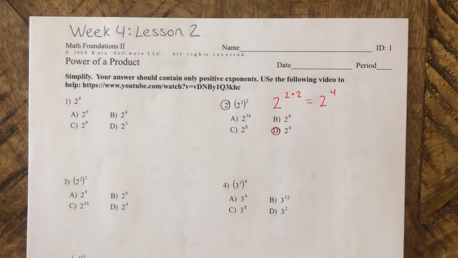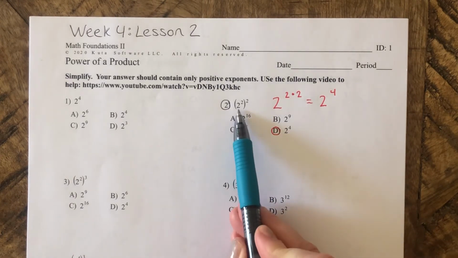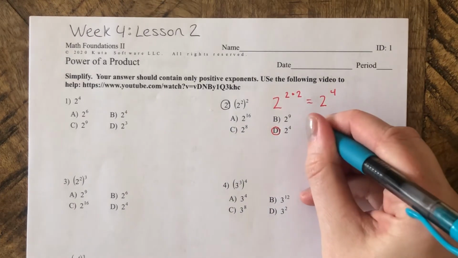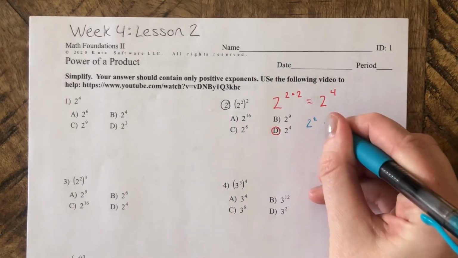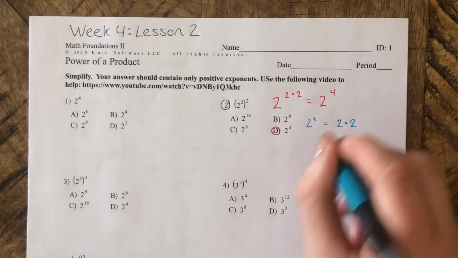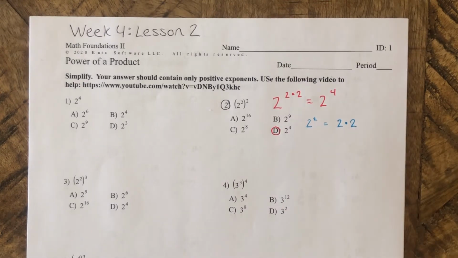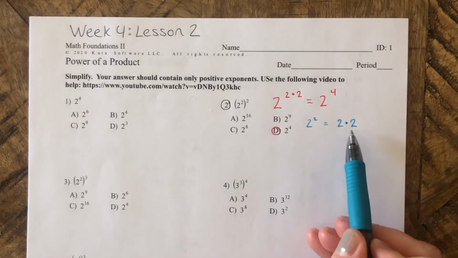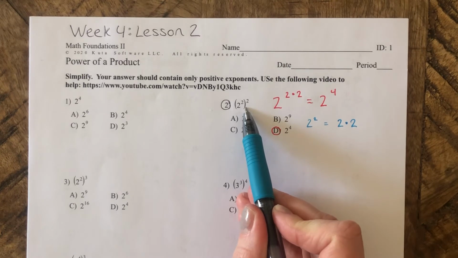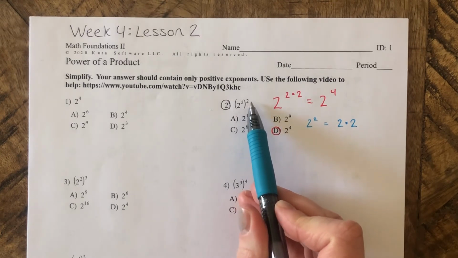But the reason why we multiply these exponents together is because this is 2 squared. And we know from previous lessons that 2 squared is 2 times 2. So if we know that 2 squared is 2 times 2, but now it's telling us, well, what is that squared?